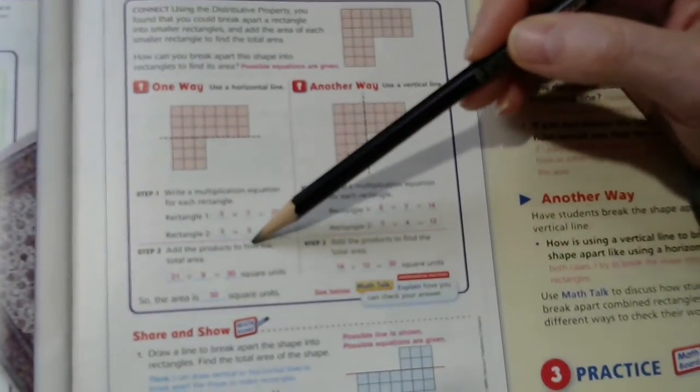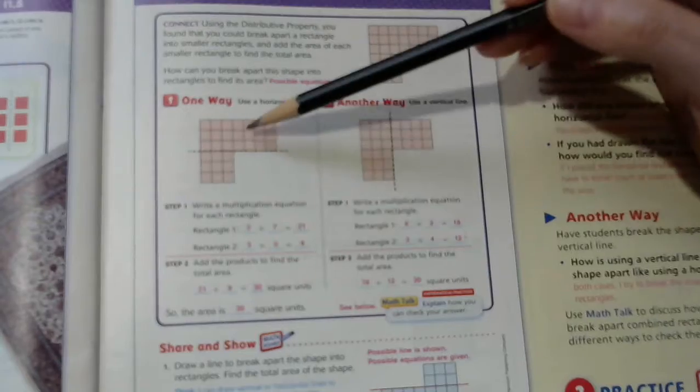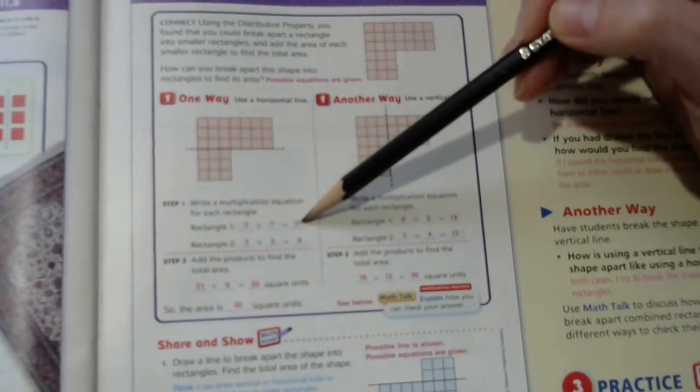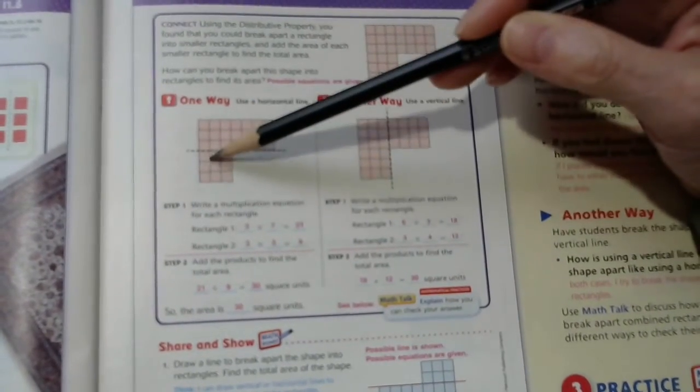So add the products to find the total areas. Our first one was 21. The top one here was 21. And the bottom was 9. 21 plus 9 is 30 square units. The side one over here was 18. And the one on the right was 12. 18 plus 12 is 30 square units.